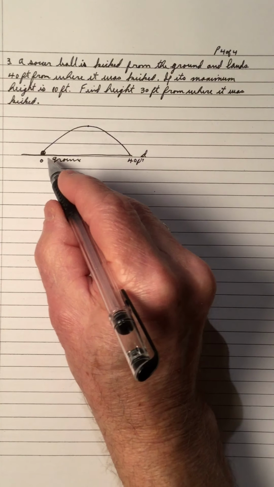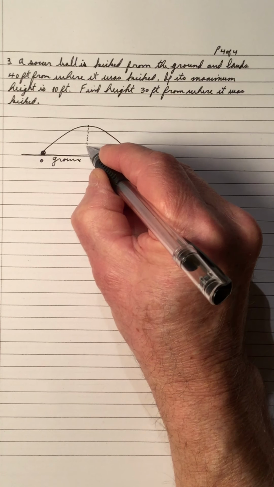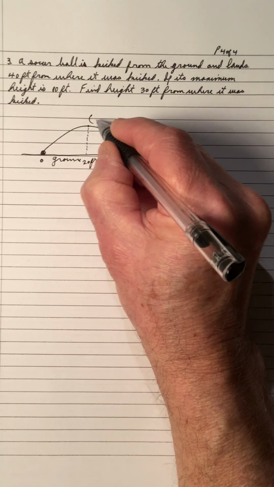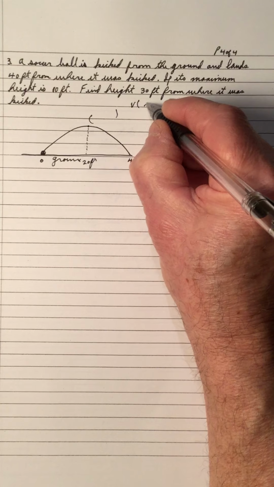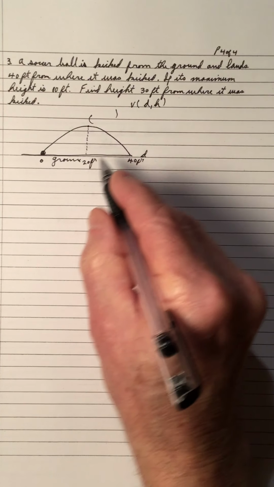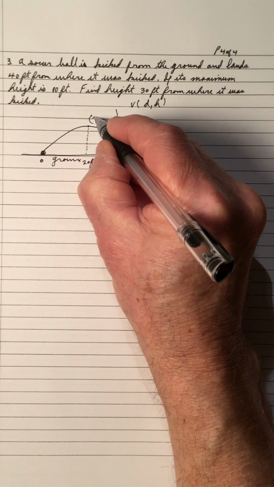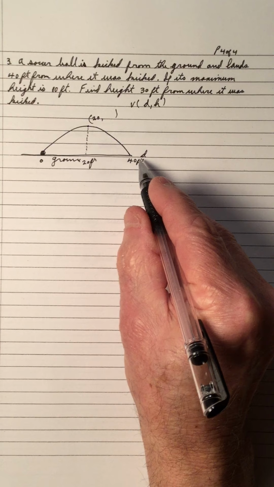That means if it starts at 0 and lands at 40, right in the middle is 20 feet. So this vertex is D and H. D is your horizontal distance along the ground, H is your height. So 20 is in the middle of 0 and 40.